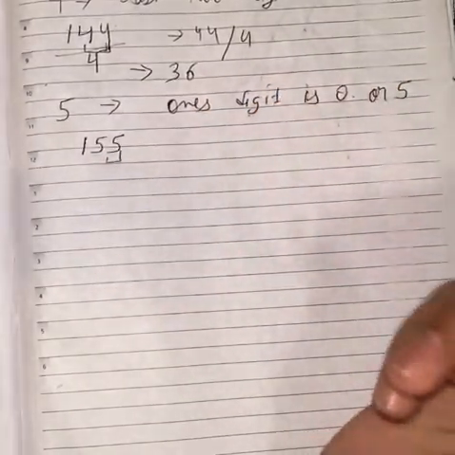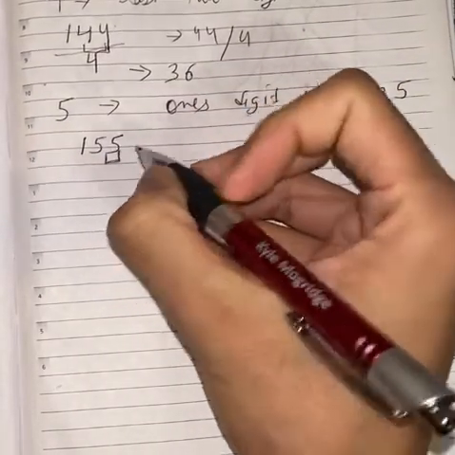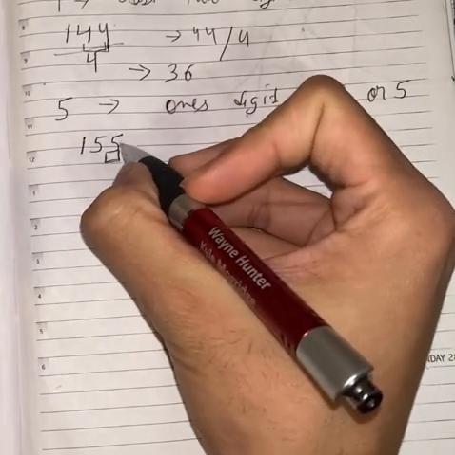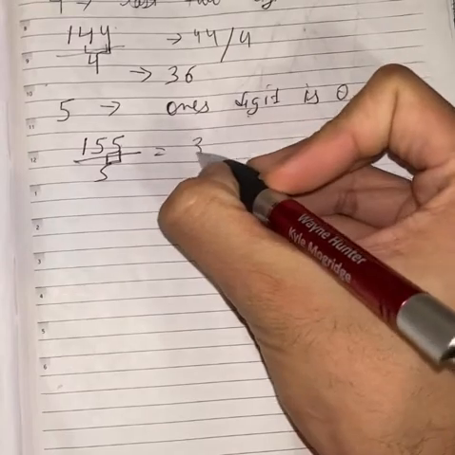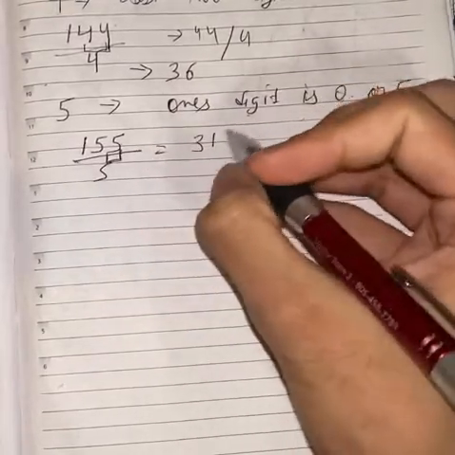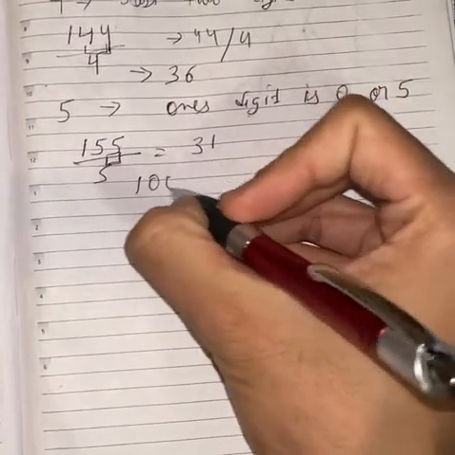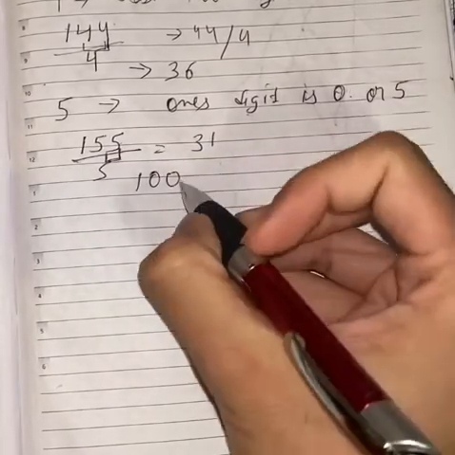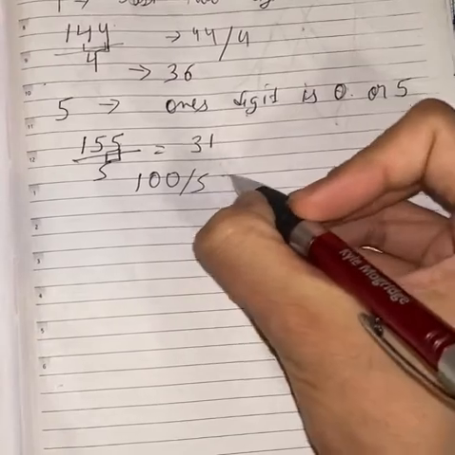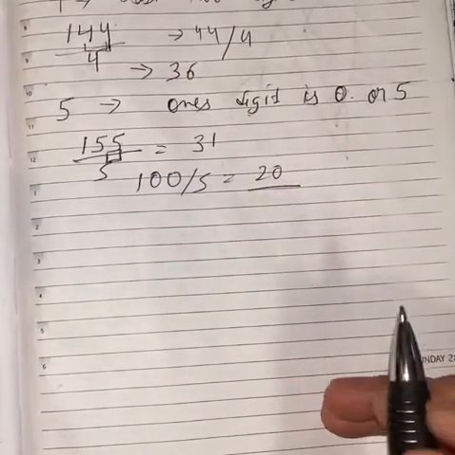For this, I am looking at this number 5, so this number is divisible by 5. If I take 100, if the number has 0 at the end, it is also divisible by 5. So this one is 20.